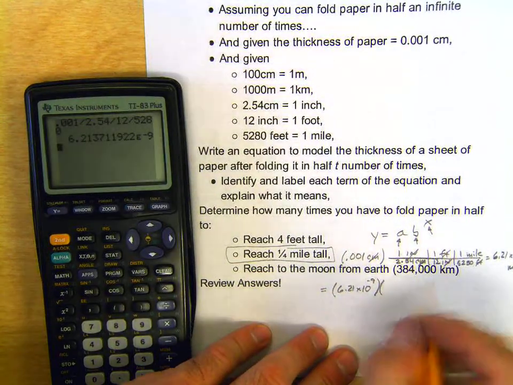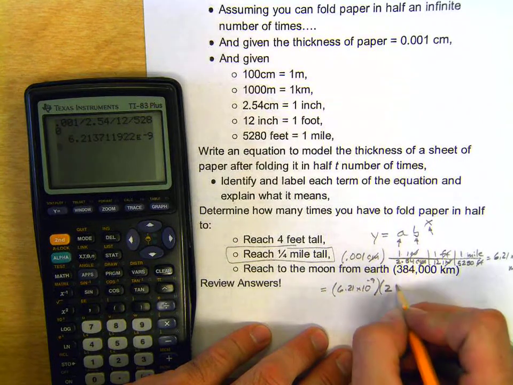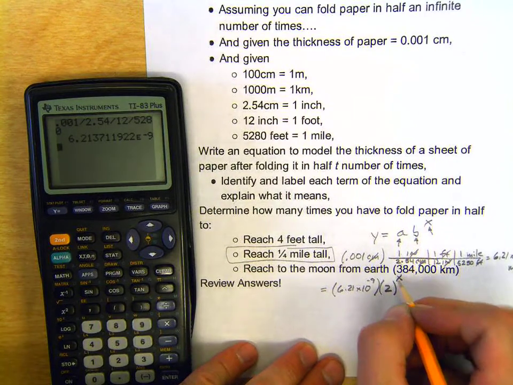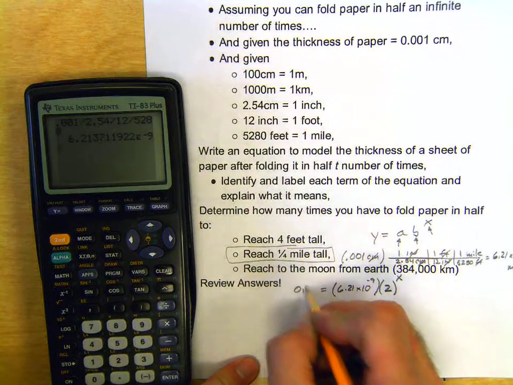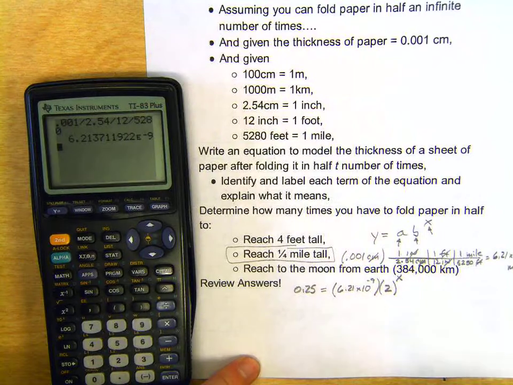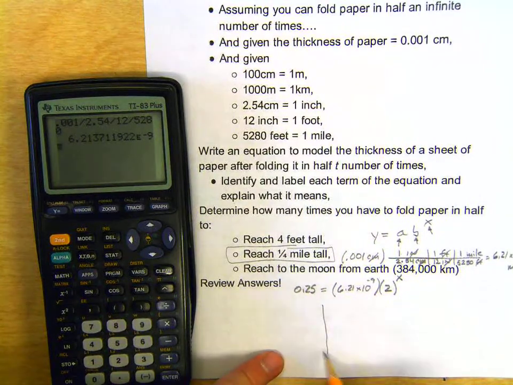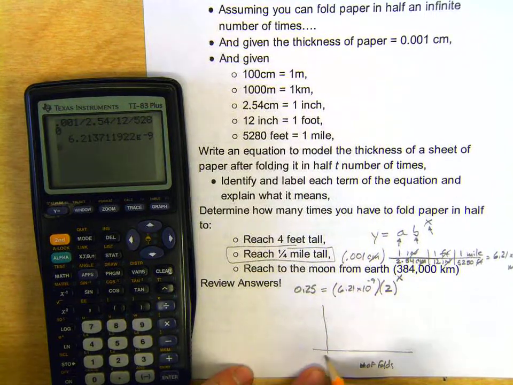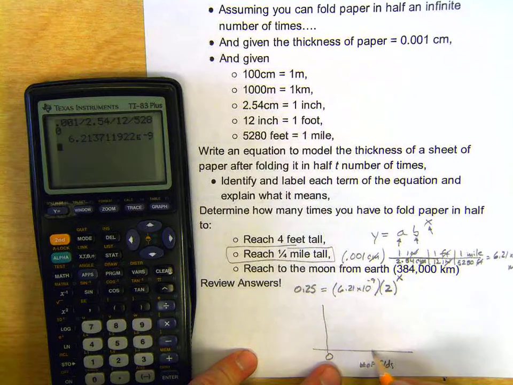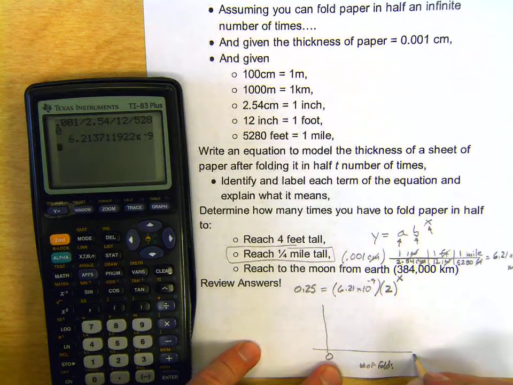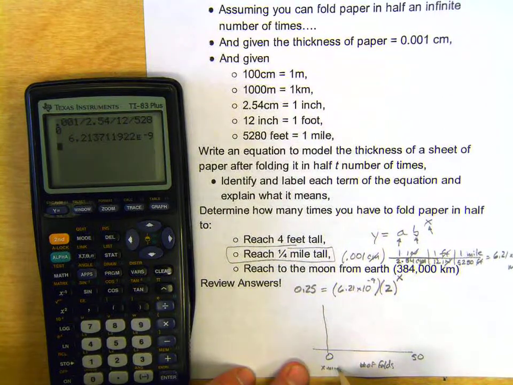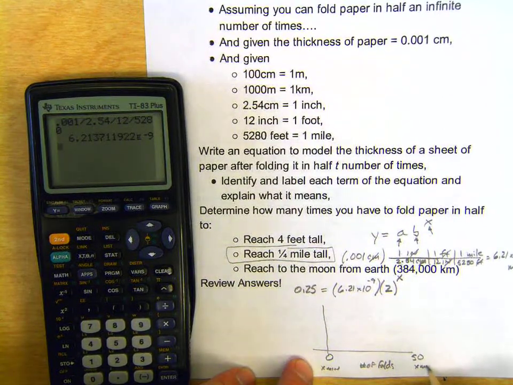And whenever you fold paper, we double the thickness, and we want to find out how many folds in order to get 0.25 miles tall. Now, I'm anticipating when we graph this that our number of folds is going to be on the x-axis, and we're going to start with 0, and we're going to go up. I would think that we don't need to consider any more than 50. So this is going to be our x min and our x max.